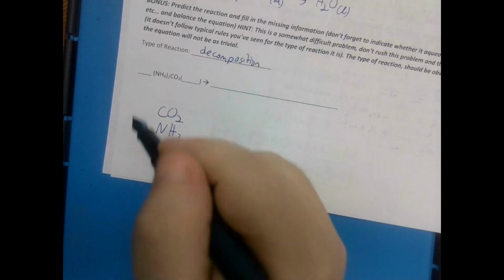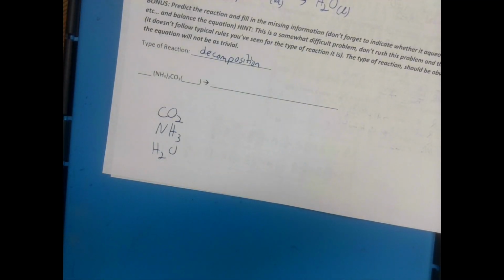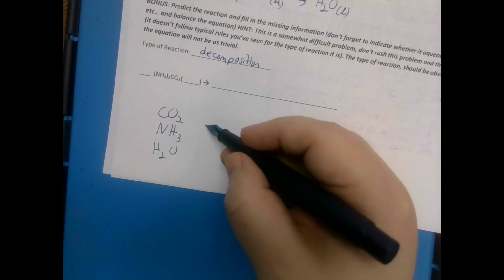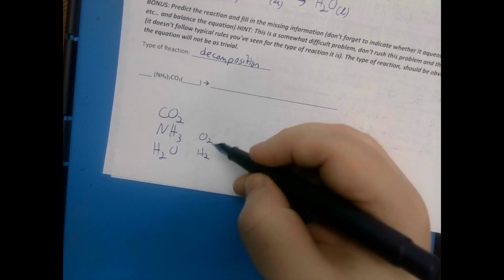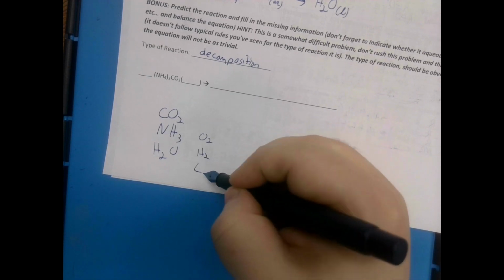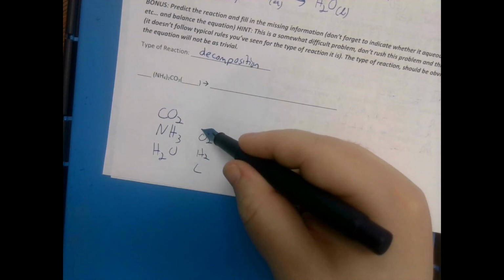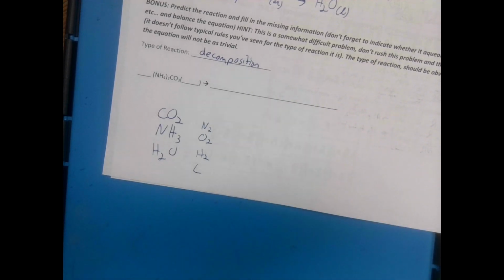So looking at all the possible ways this can decompose, technically you might argue that you can make some O2, some H2, some carbon, and maybe some N2.